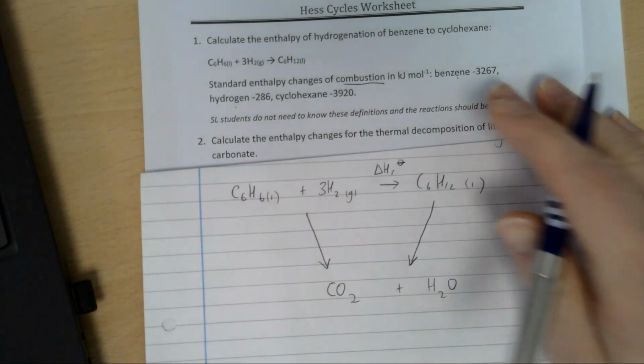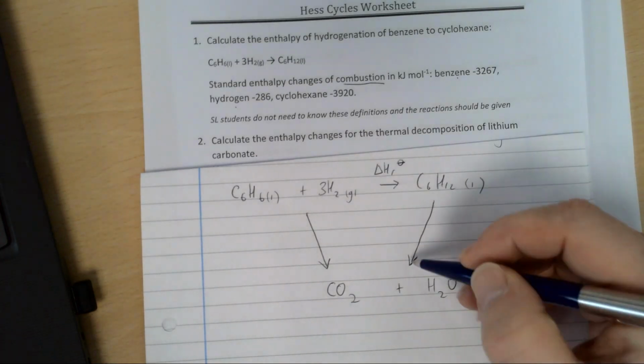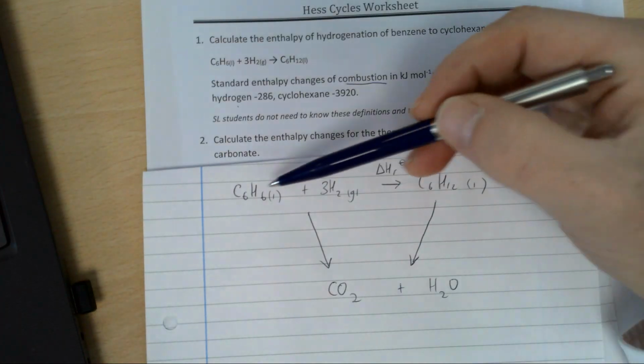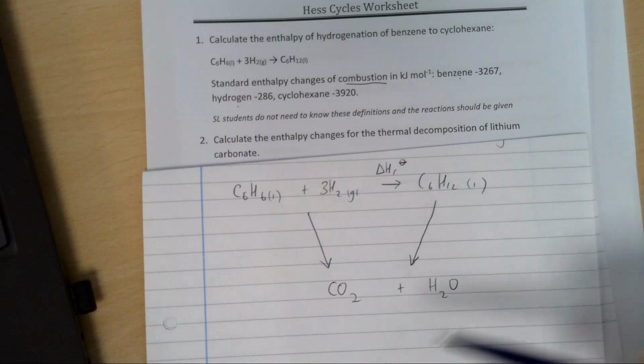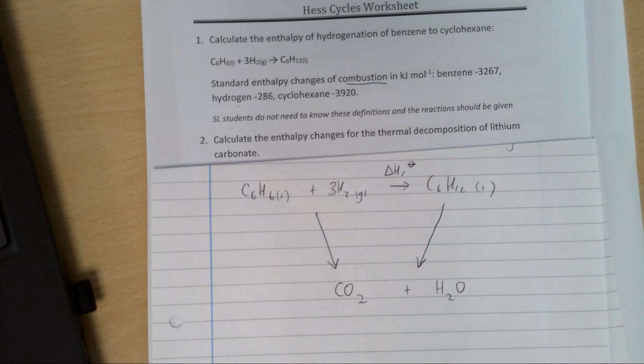So in other words, the products of combustion of the reactants are the same as the products of combustion of the products. Okay. And so I've drawn downward arrows because we learned those definitions really carefully, didn't we? Of the enthalpy change of combustion, which is the enthalpy change when 1 mole of a substance is burnt fully in oxygen to give products, right? But these reactions at the moment aren't balanced, are they? So we're first of all going to get that right.